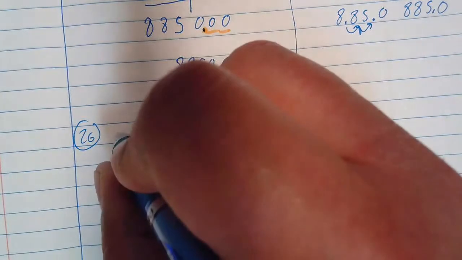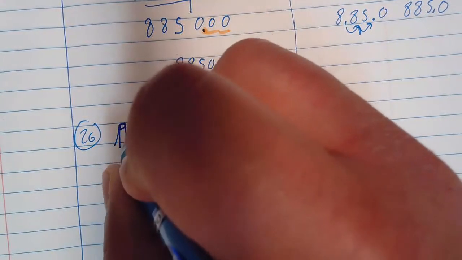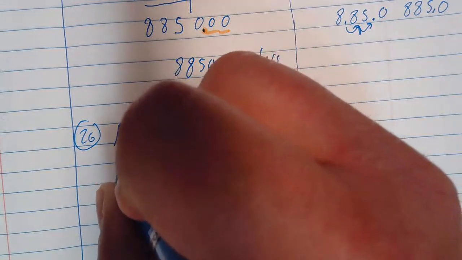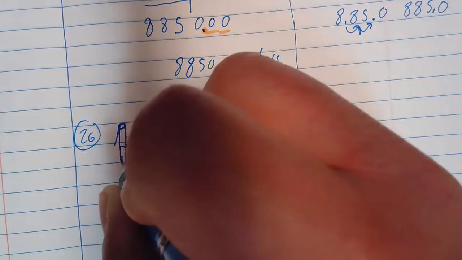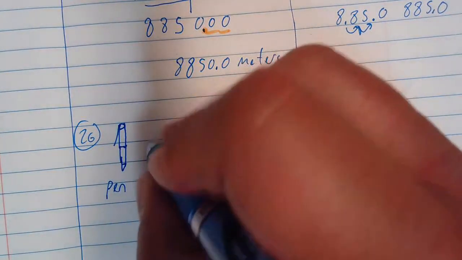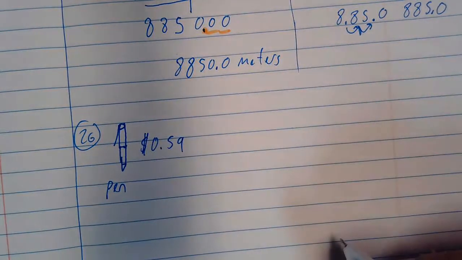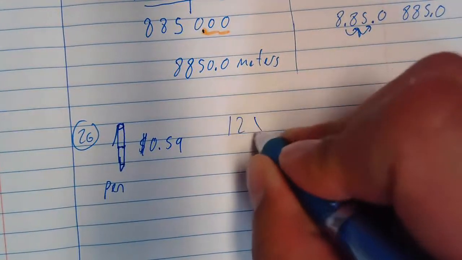All right. Again, I'm going to draw a pen as best I can. Why? It's forcing me to slow down. Okay, it looks like a pencil, but hey, here's my pen. Each one is 59 cents. She's buying 12 of them.